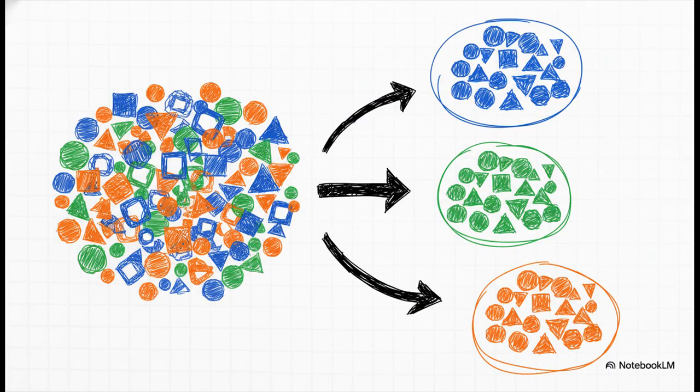So to fight back against this data overload, we use a solution called clustering. Now, that sounds pretty technical, I know, but the basic idea is super simple. It's really just a fancy way of sorting. You take this massive, jumbled up pile of stuff, and you start grouping it so that similar things end up in the same pile. That's it.